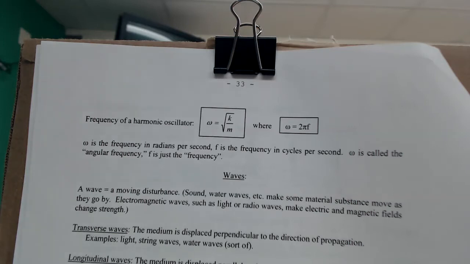But for some reason, on this particular occasion, they use f for the frequency if it's in cycles per second, and they use omega for the frequency if it's in radians per second. 2 pi radians per cycle, omega equals 2 pi times f. So quite often we talk about omega rather than f because it simplifies the formula. You don't have to deal with the factor of 2 pi.